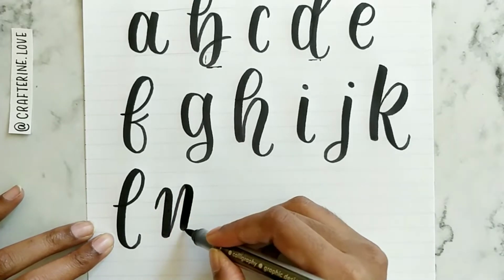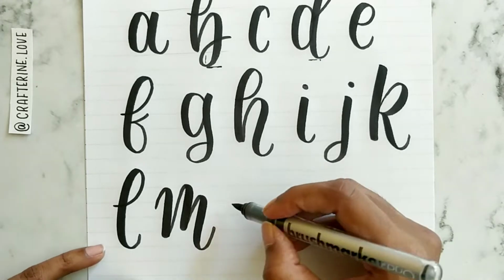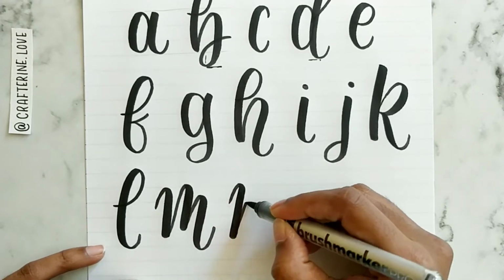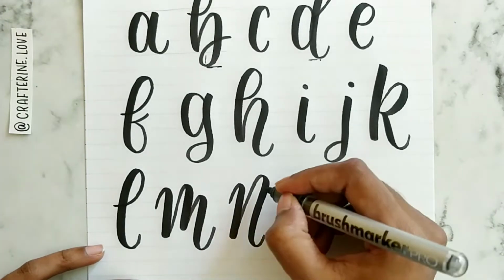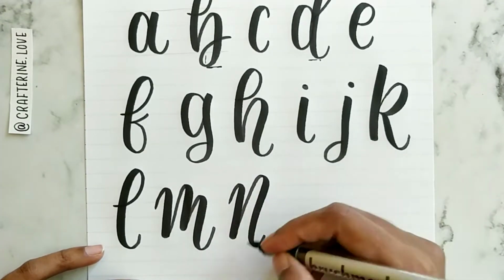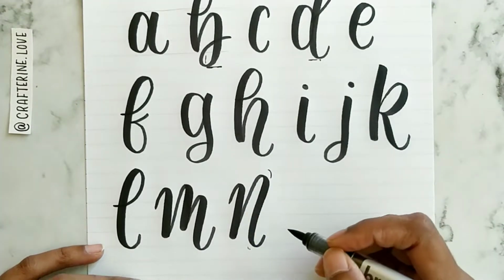And for M, there are various ways of bouncing M. I usually do it this way. And for the N, you can pull this up and pull it down. So yeah, here you can either pull this down as well, it's your choice, but I like to bounce it over here as well as over here.